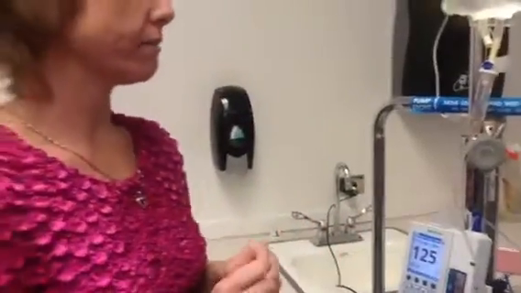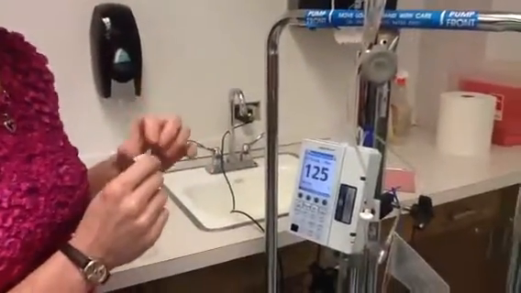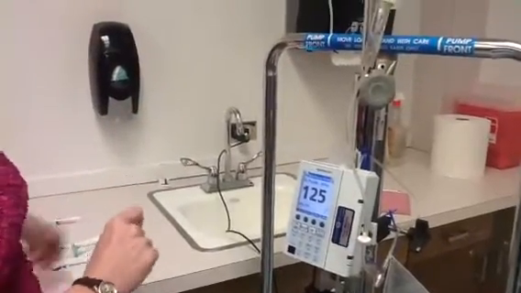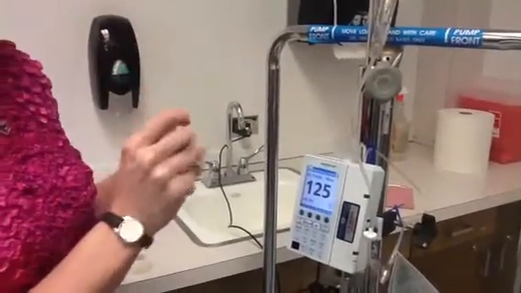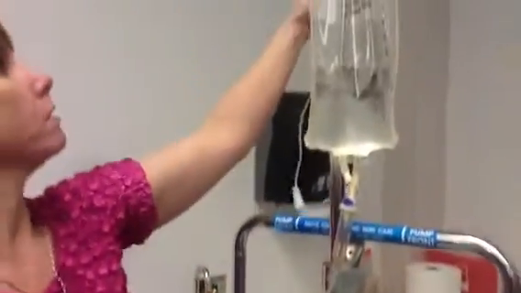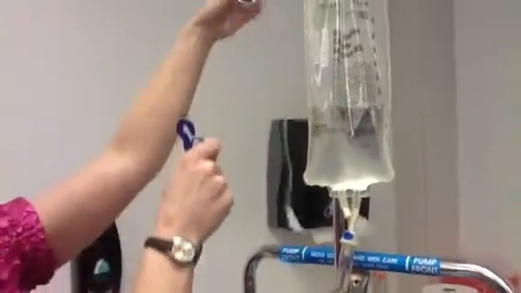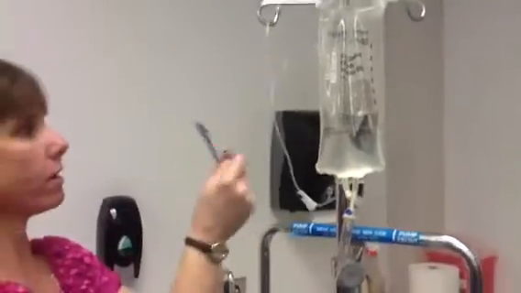Always come in for checkup. Your math worksheet will also tell you what antibiotic you're going to be administering, and it will tell you how many mils an hour you're going to use. So with a piggyback, I always want to make sure that my primary bag is lower than my piggyback.